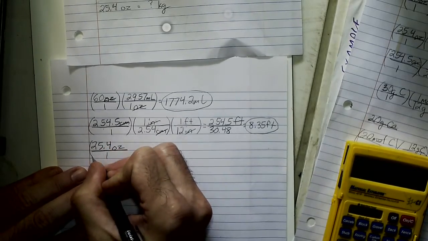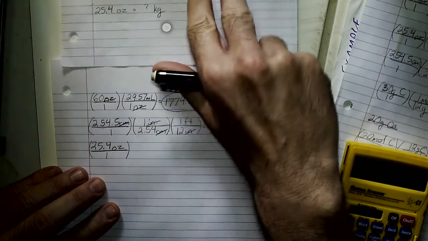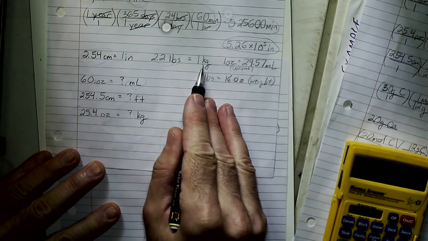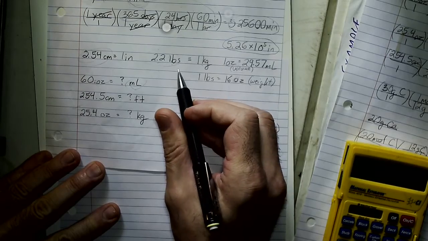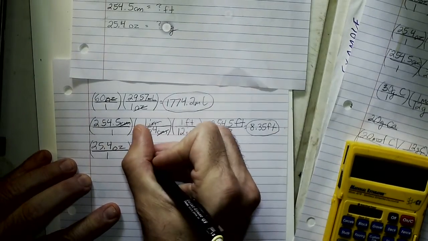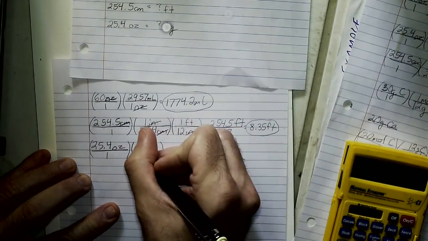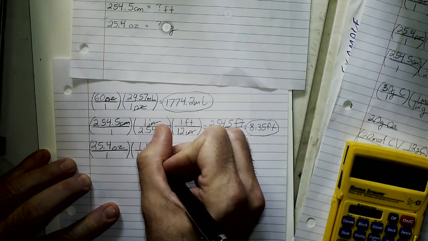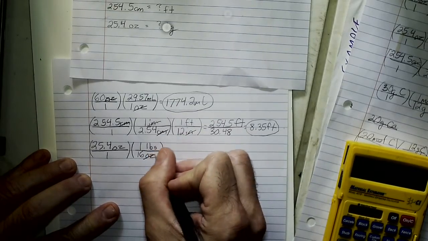Okay, now hopefully you remember from elementary school that the only conversion I have is pounds to kilograms. Well, hopefully you know that there's 16 ounces in a pound. That's like 4th or 5th grade. So I'm going to go from ounces to pounds. So there's 16 ounces in 1 pound, so I'm going to cancel that out.